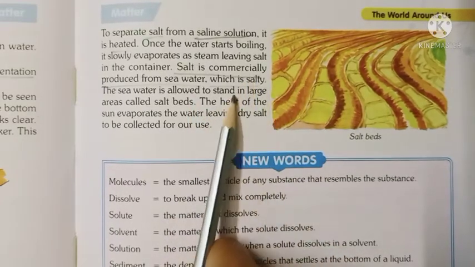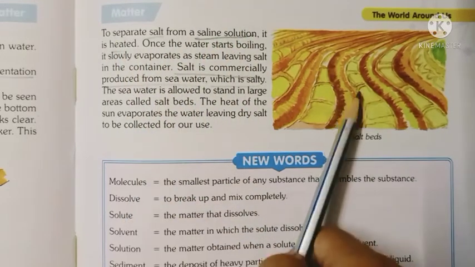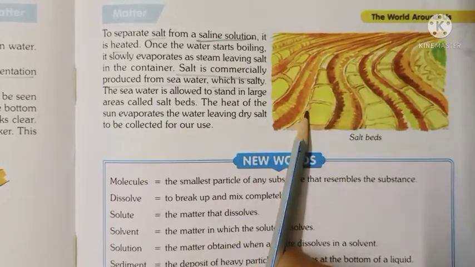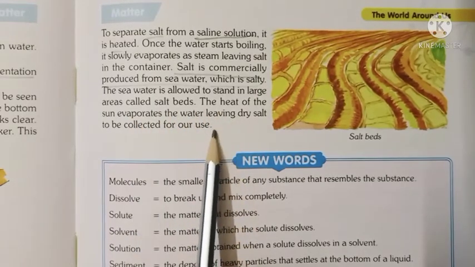So we can use this to separate salt from a saline solution. In this process, we can get salt that we use in our daily life. So students, read this very carefully.